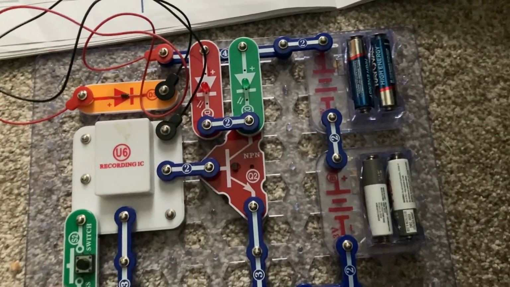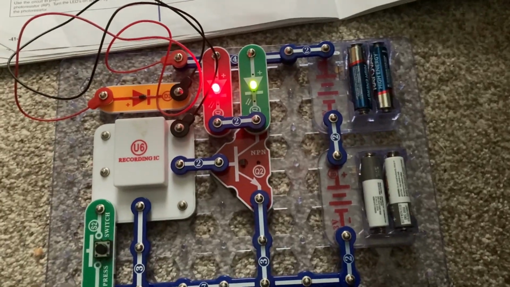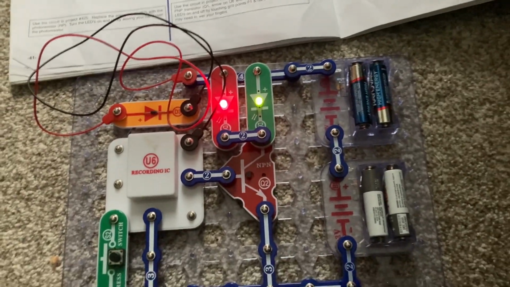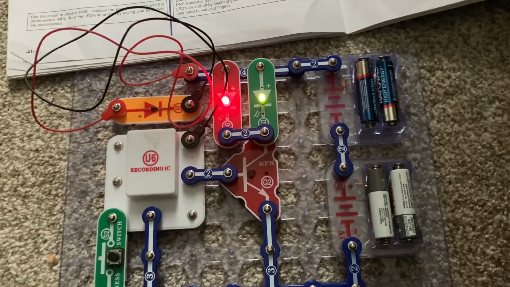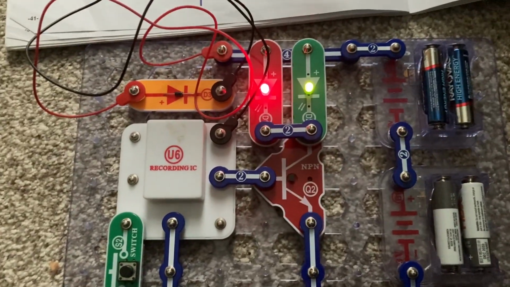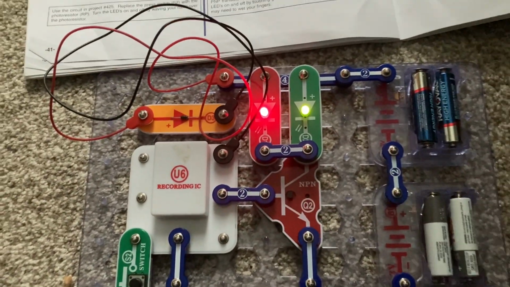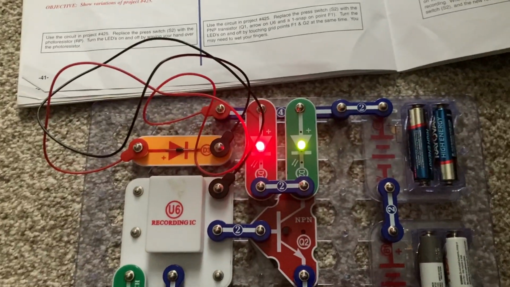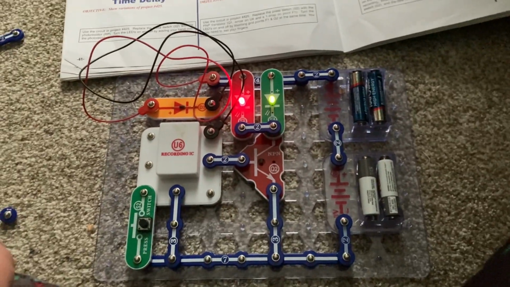And then you can push the press switch again for the next song. And the songs have different lengths, so the LEDs will stay on for different periods of time depending on the song that is playing. I'm not going to do all of them, but I just wanted to tell you how the circuit works.